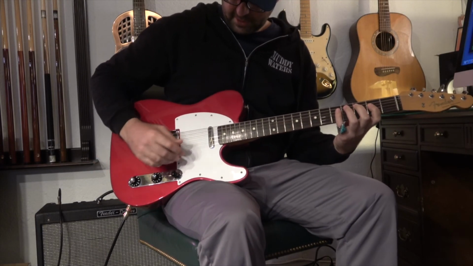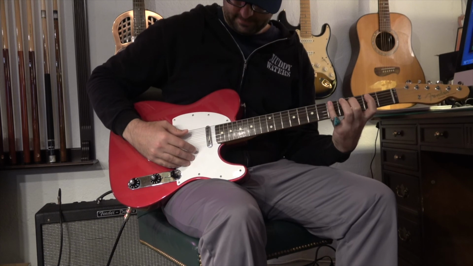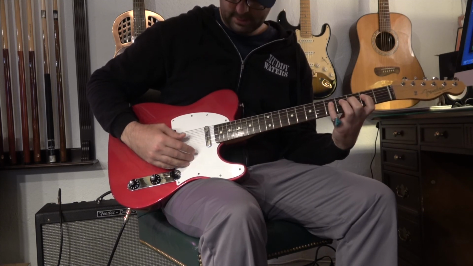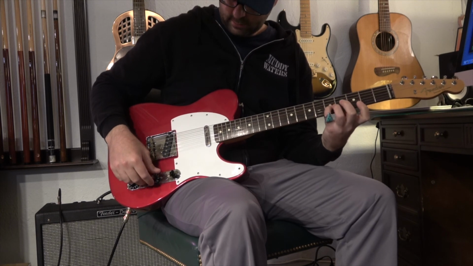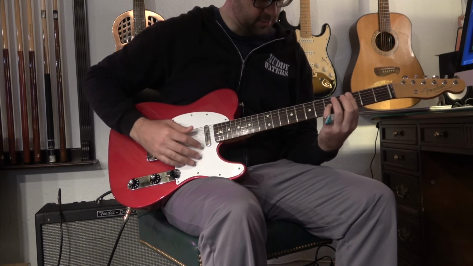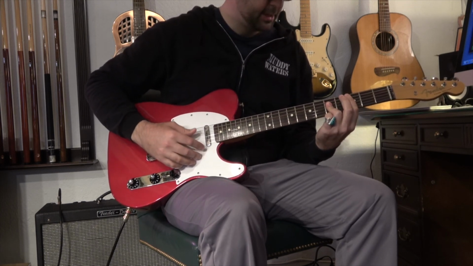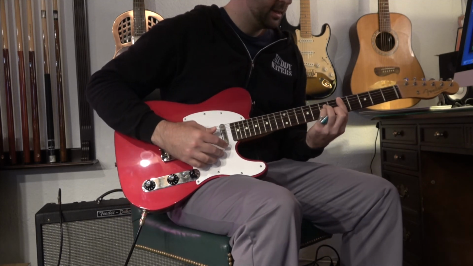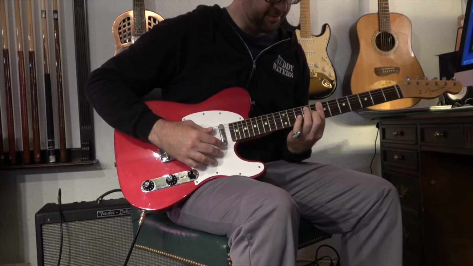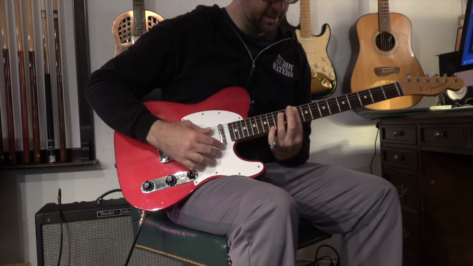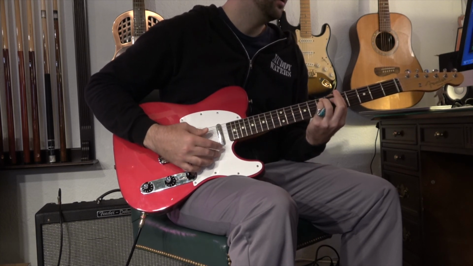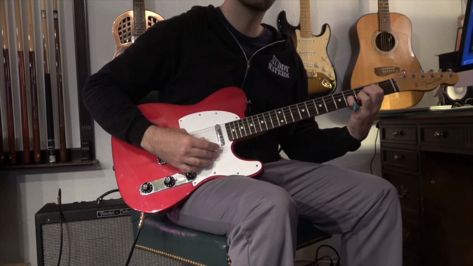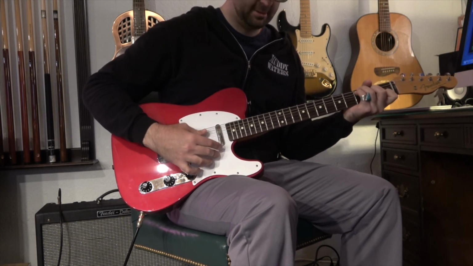Okay, here's the fun part. Here we go. C major. Okay, the C major chord. C major, D minor, E minor, F major, G major, A minor, B diminished, we'll bring up here, and back to C.